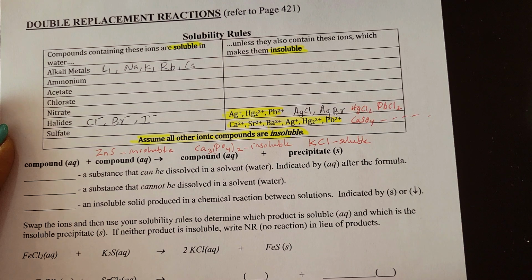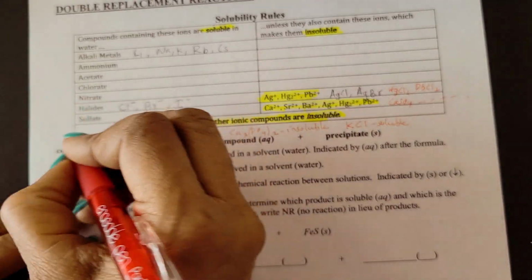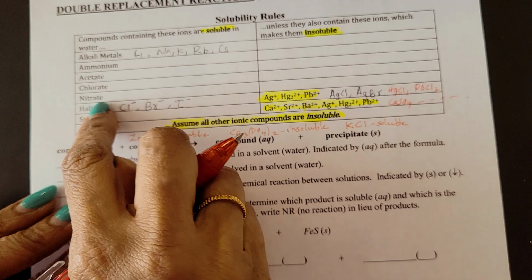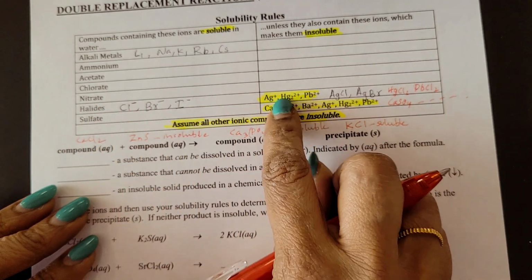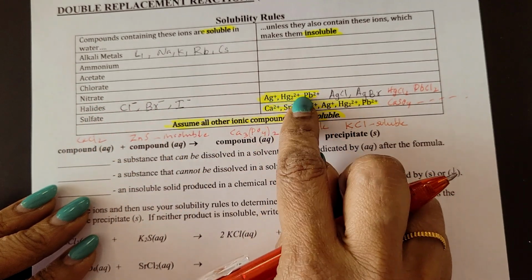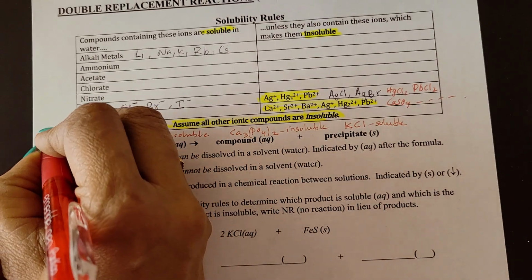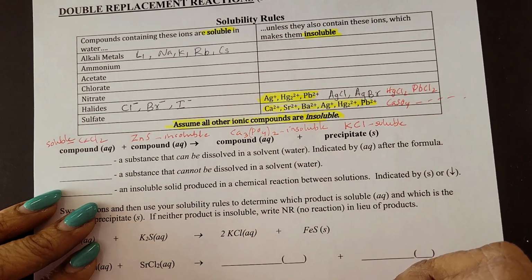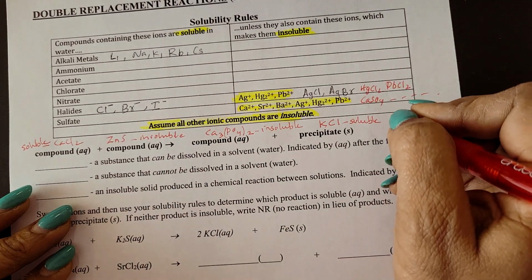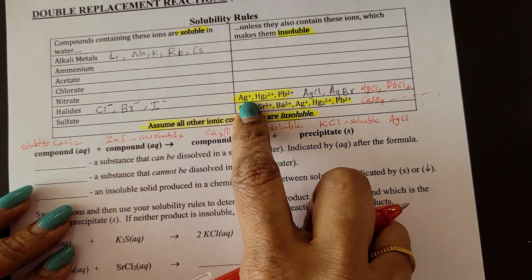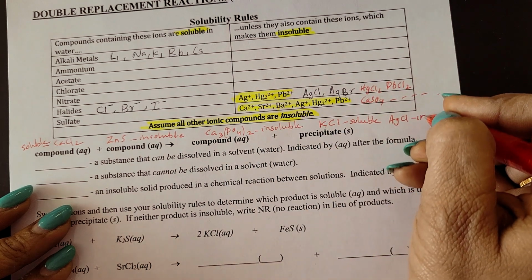Question. Yes. So if it is calcium chloride, look at the chloride. Is there any calcium in the insoluble list? No. So that is what? Soluble. Calcium chloride will be soluble. But if it is silver chloride, what happened? Insoluble.